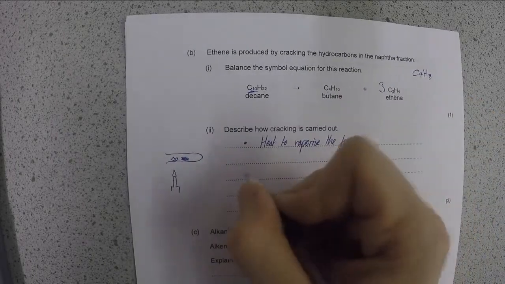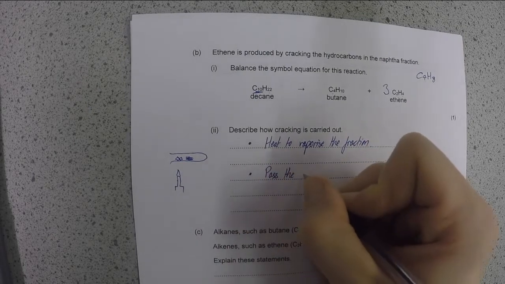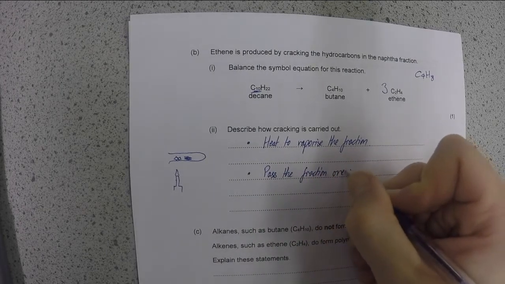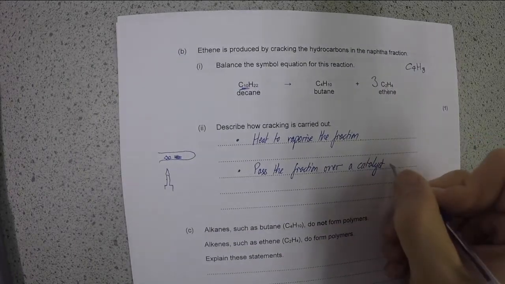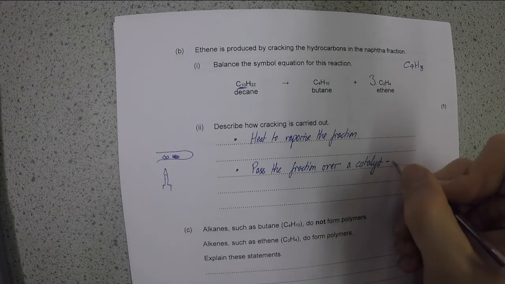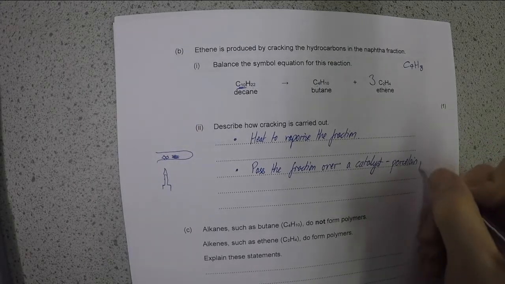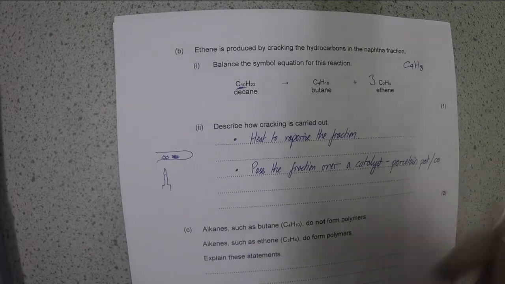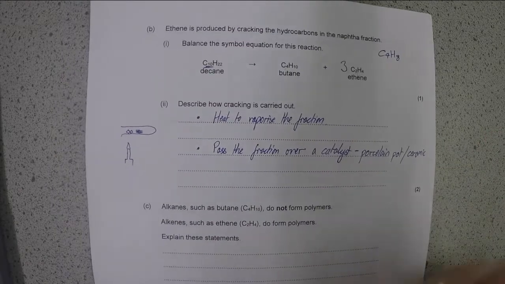And then we've also passed it over a catalyst. So pass the fraction over a catalyst. Should we just name what that catalyst is as well, just to make sure we've covered everything? And that catalyst was, what did we use? We used a porcelain pot. Or it was a ceramic. We could just say ceramic, probably that would be fine. So a ceramic. Okay. Cool.